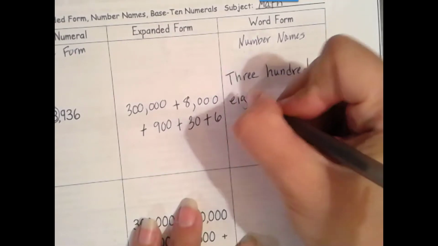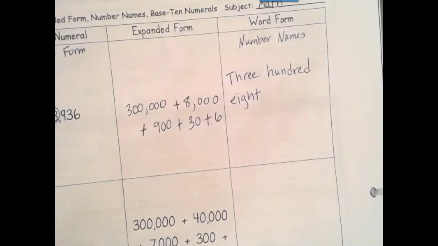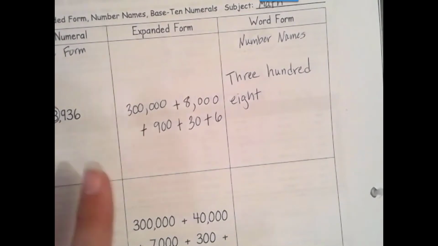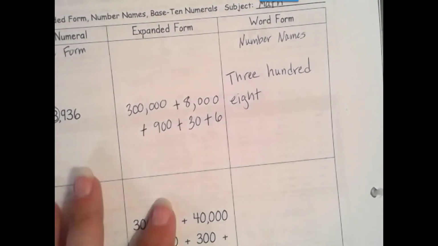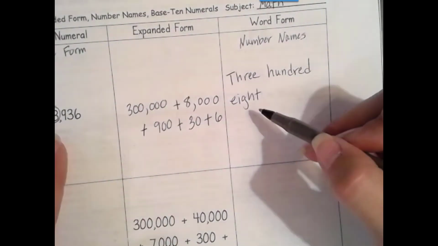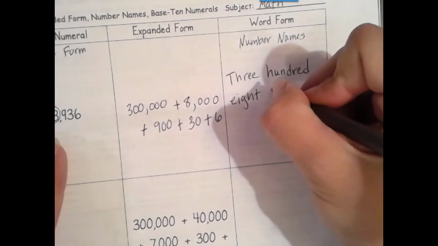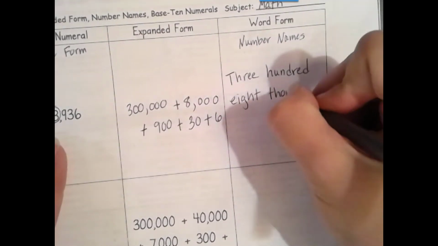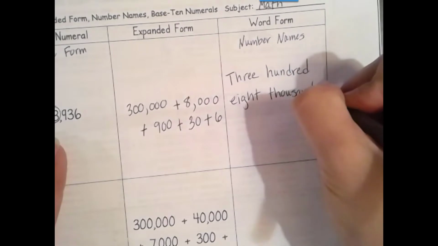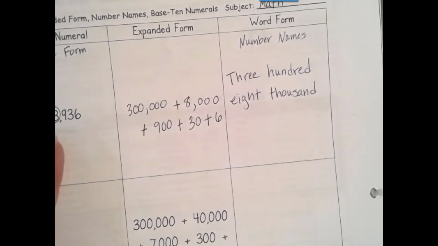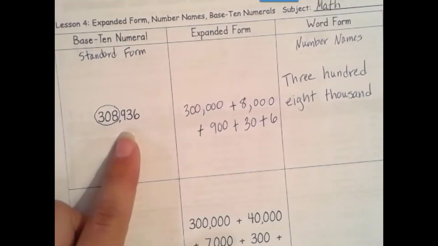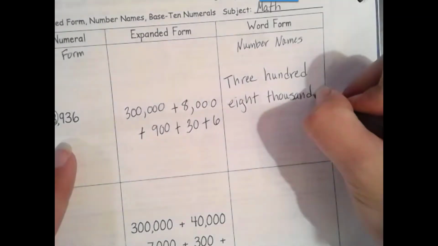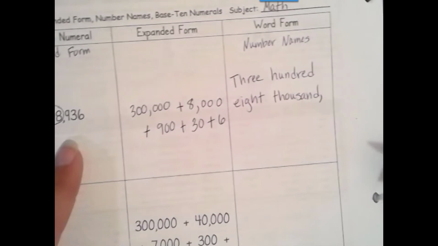Some of you will want to say and 8, but and puts a decimal there and it changes the meaning of it, and we need to be precise. 308, and it's in the thousands place, so we need to put 1,000. And just like in the standard or base 10 numeral form, we put a comma to separate this from the ones period.